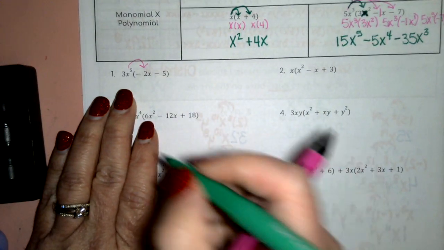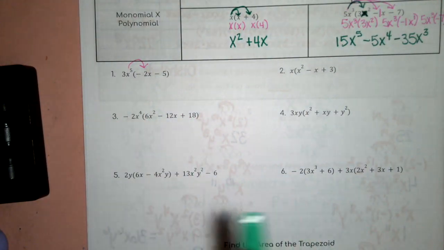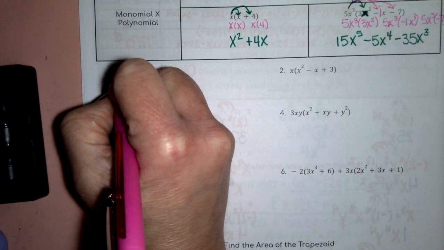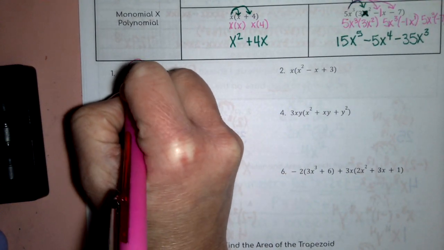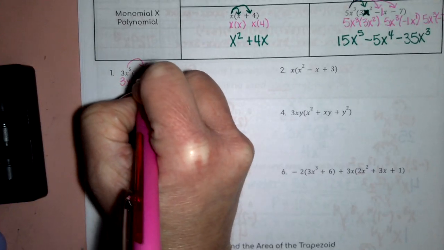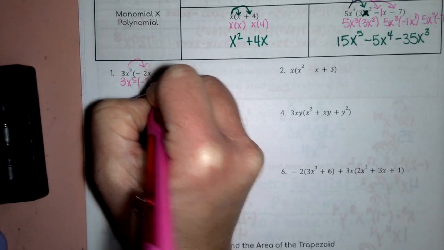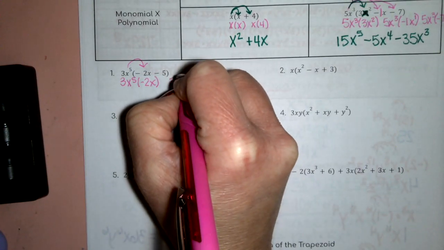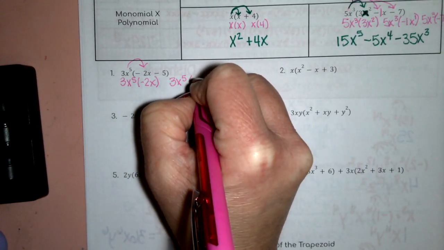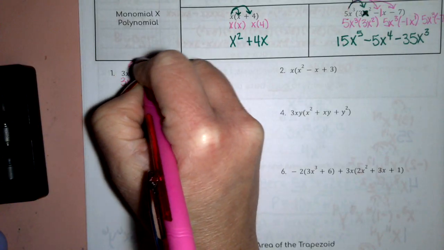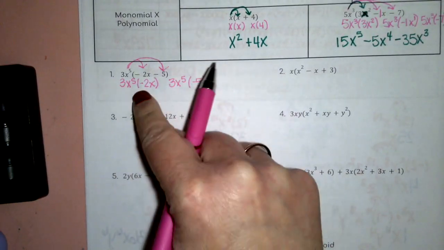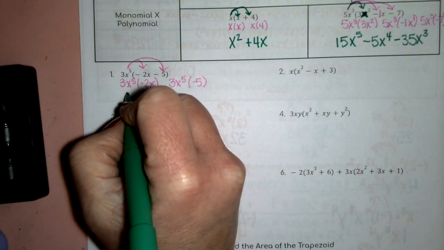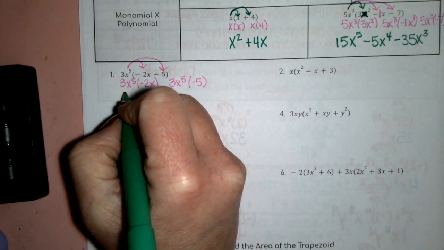Actually, I'm going to write it out instead so you can see it, times negative 2x. And then I'm going to do 3x to the 5th times negative 5. Now, you don't have to write the stuff that's in pink here. But you do have to write the stuff that's in green because it's your final answer.